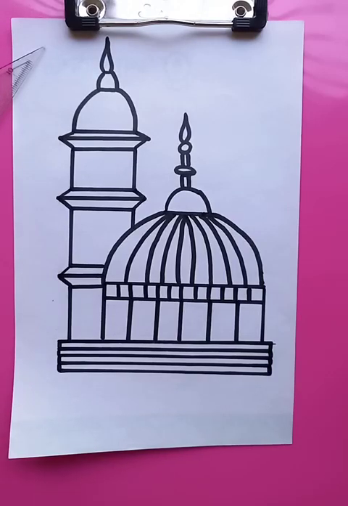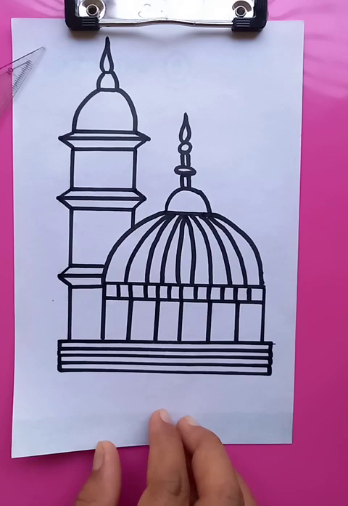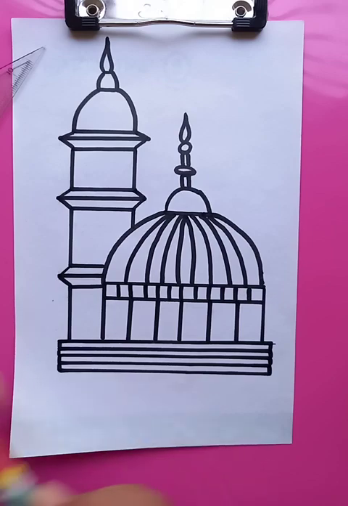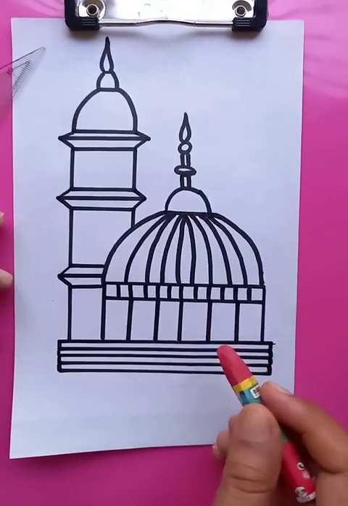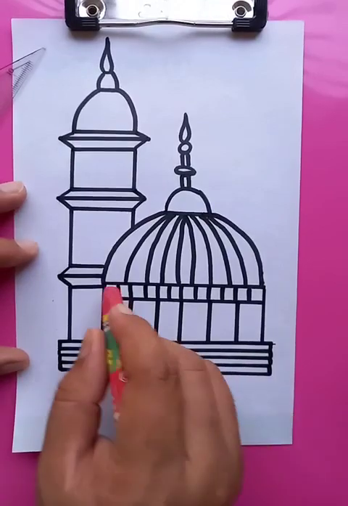Let's use the crayon. Okay, for the dome and for this panel, let's put red here.